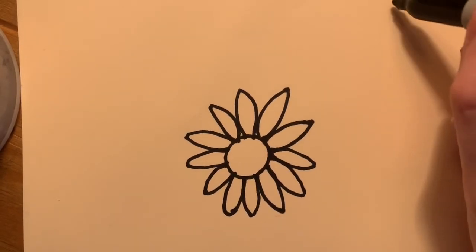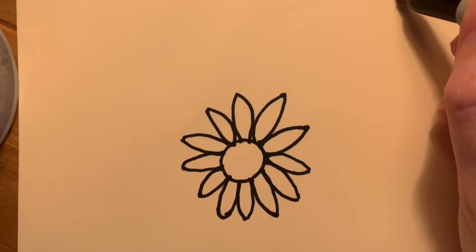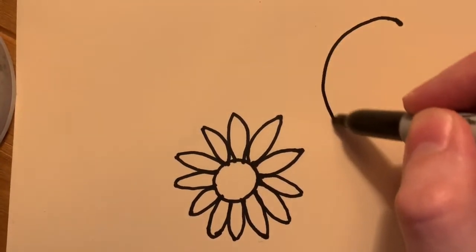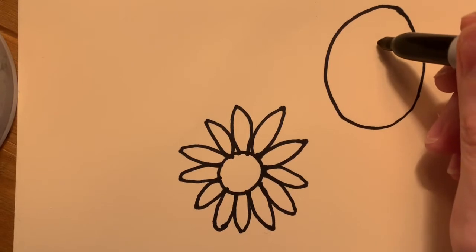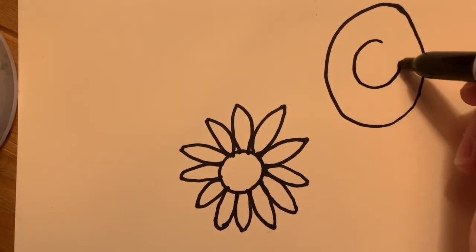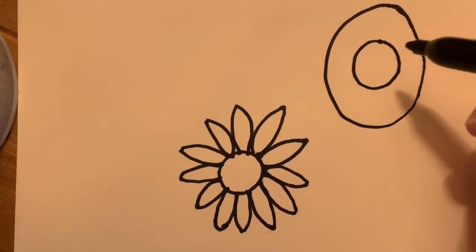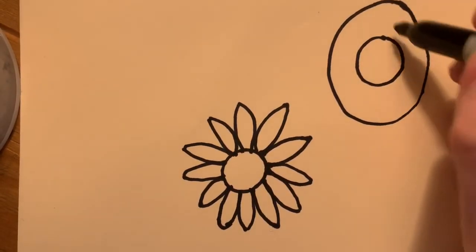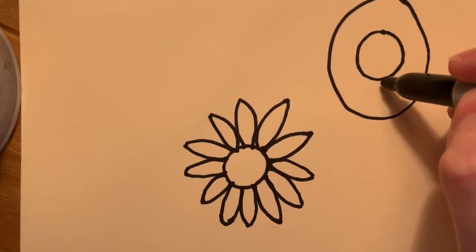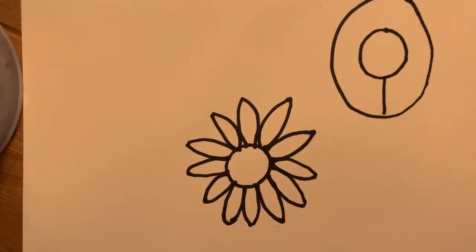So for this sunflower, I'm actually going to draw two circles. I'm going to draw a great big circle here. And then I'm going to draw a smaller circle on the inside. And then I'm actually going to draw some lines all the way around, just some straight lines, really close together.